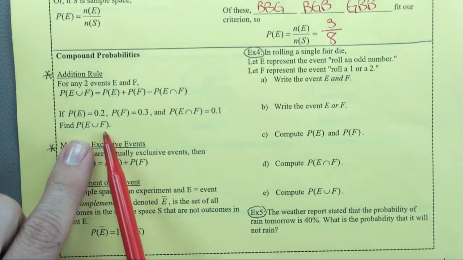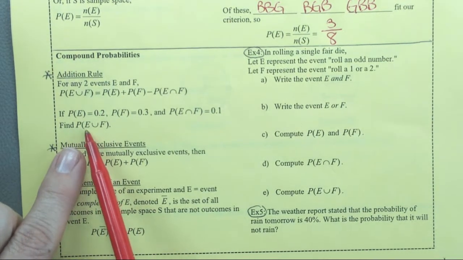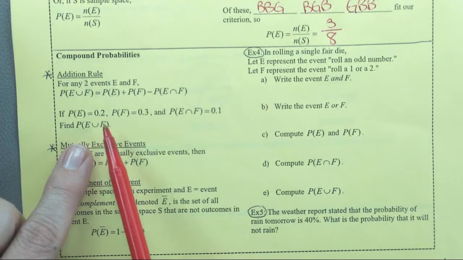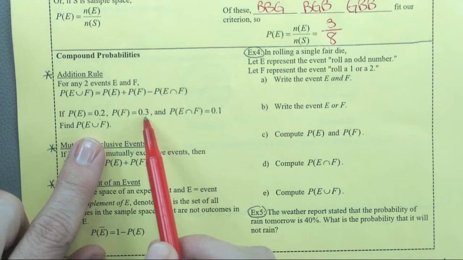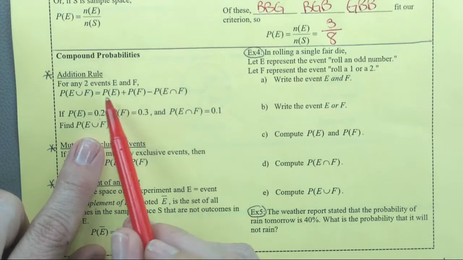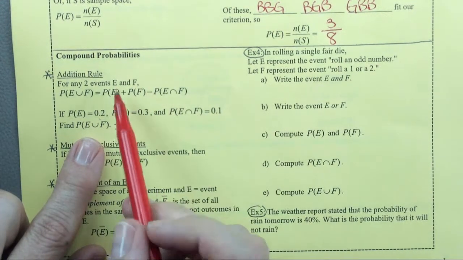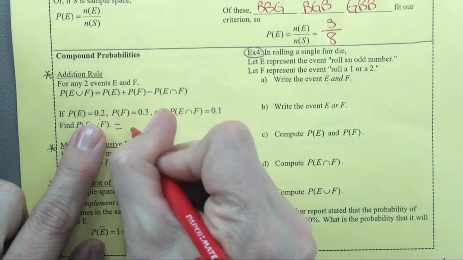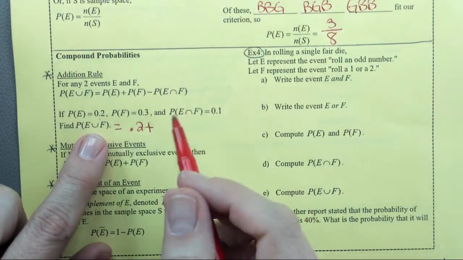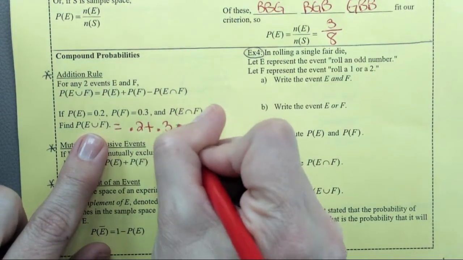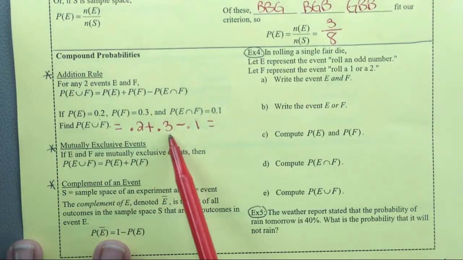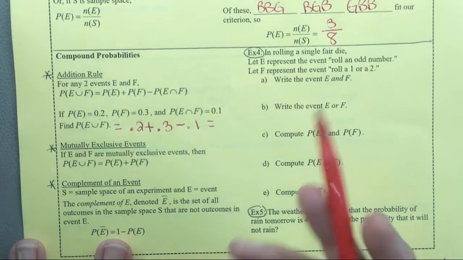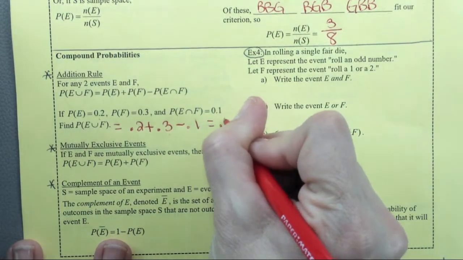So here's an example of doing that right here. They want to know what is the probability of E union F. And they tell me that E is 0.2, F is 0.3, and the intersection is 0.1. So I'm just going to plug into this formula up here. Take the probability of E, which is 0.2, plus the probability of F, which is 0.3, minus the probability of the intersection. So 0.2 plus 0.3 is 0.5, and 0.5 take away 0.1 is 0.4.